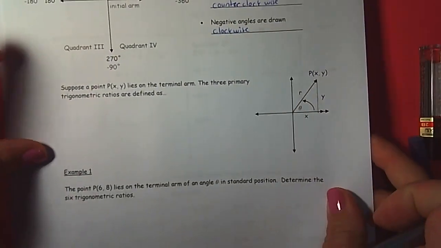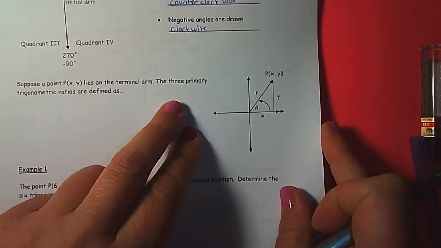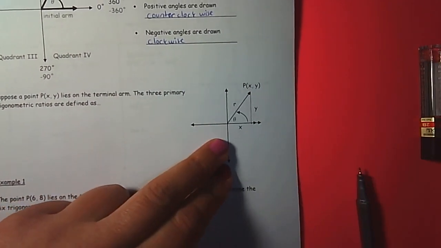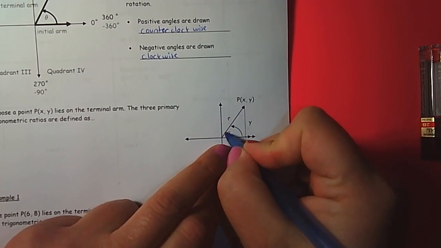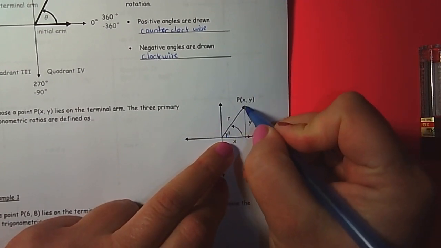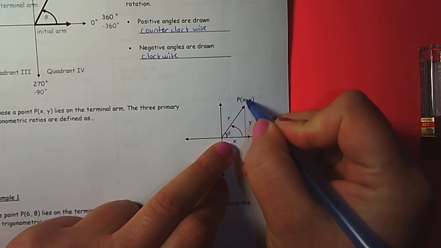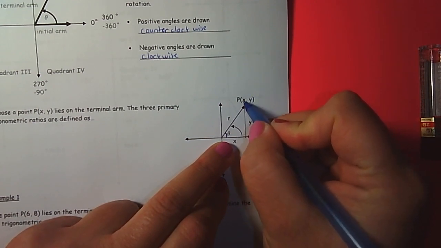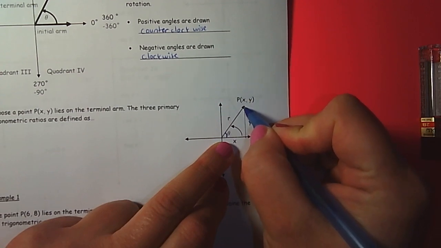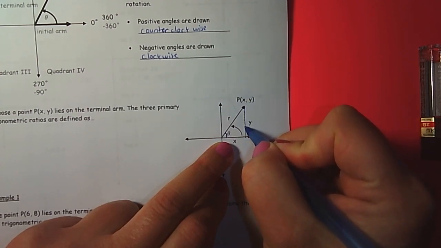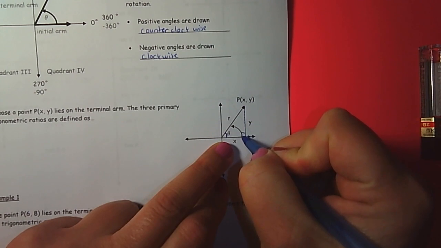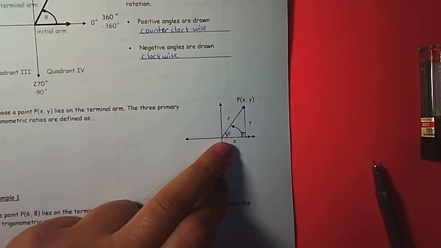Suppose we have a point on the terminal arm. Okay, so this is the terminal arm of an angle theta, and we have a point on the terminal arm. Let's say the coordinates of that point are x and y. If I drop a perpendicular line to the x-axis here, I can create a right angle triangle.